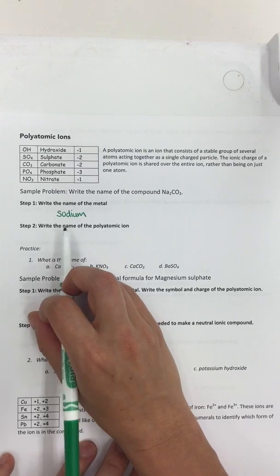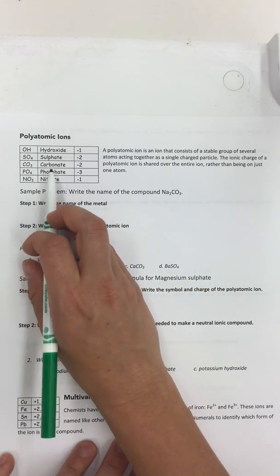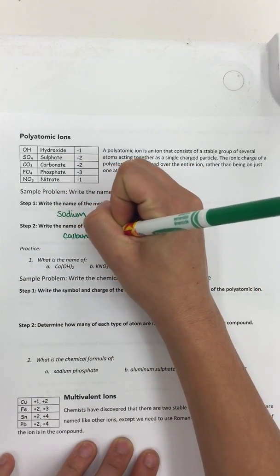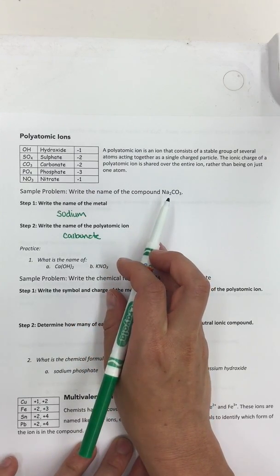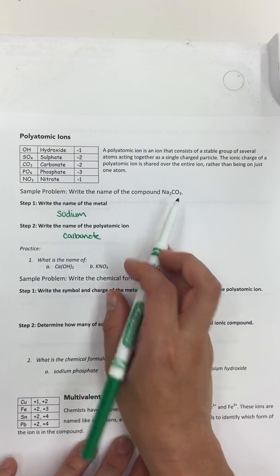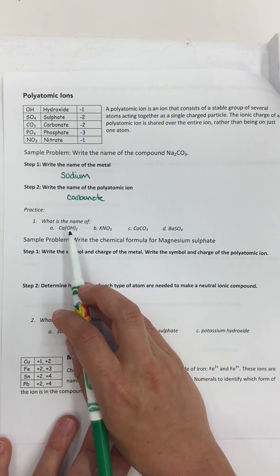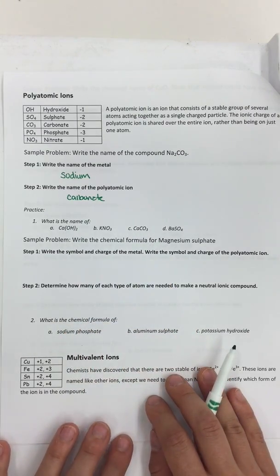Step 2, write the name of the polyatomic ion. CO3 is carbonate. Okay, that's it. So this compound is called sodium carbonate. Take a few minutes now to name these 4 compounds in your notes or in your lab book.